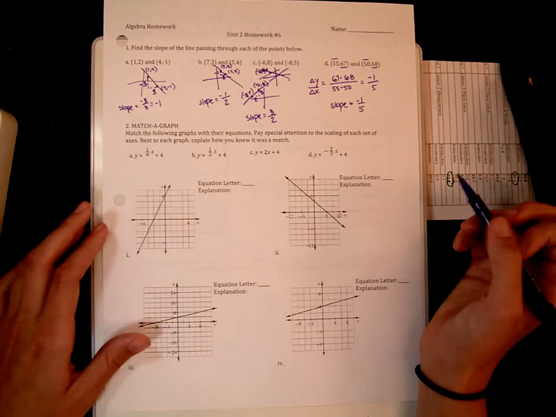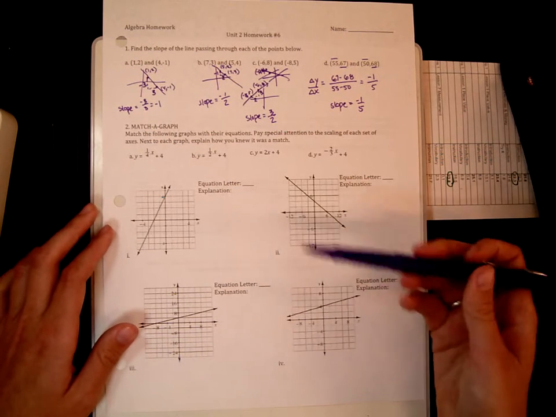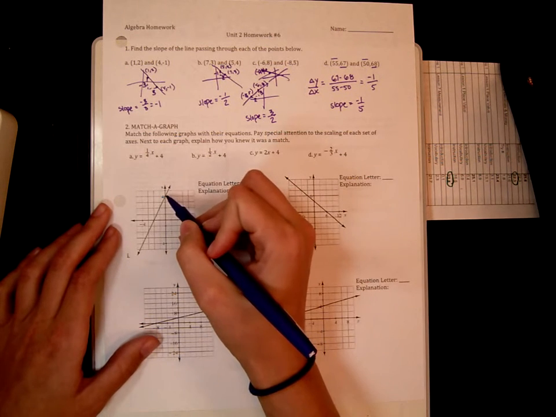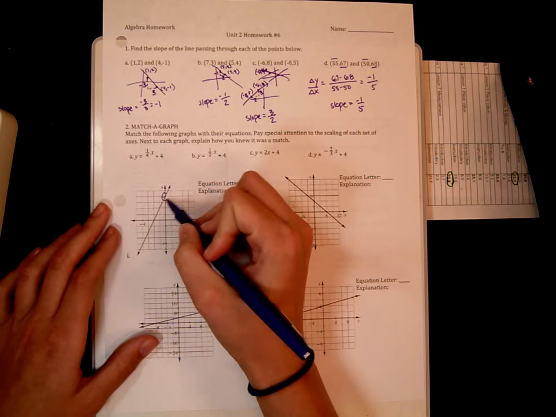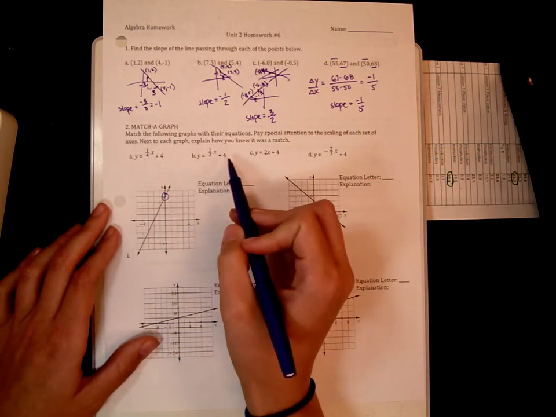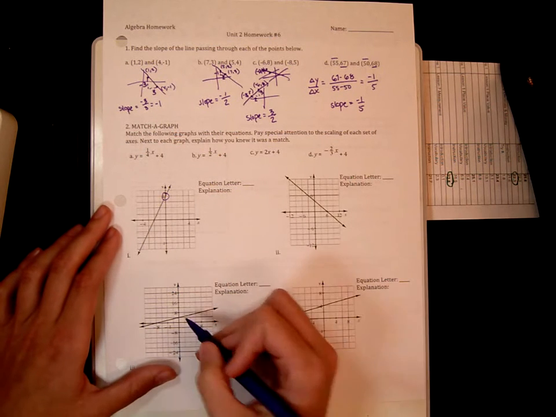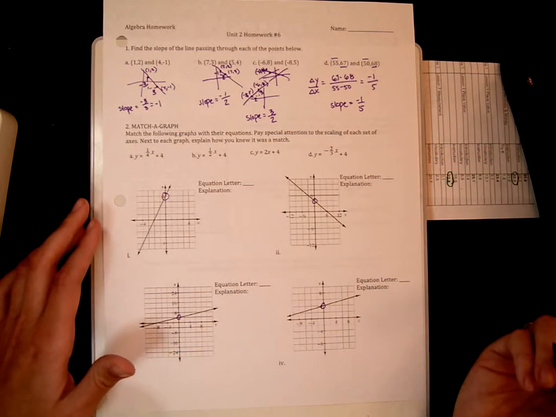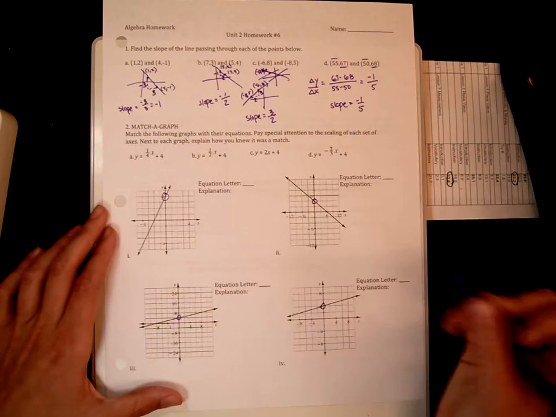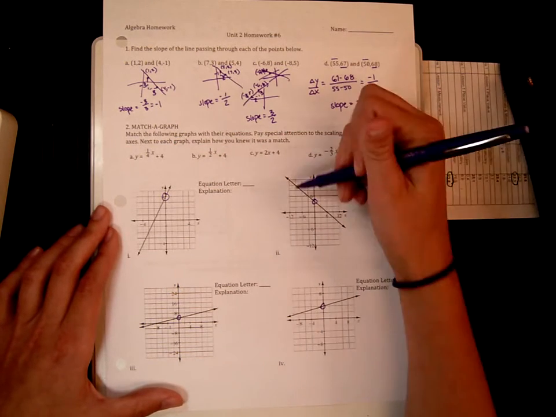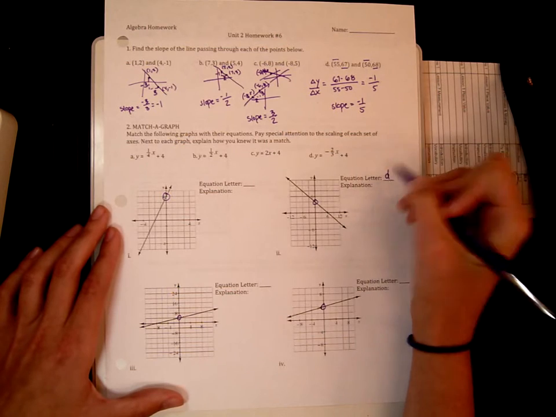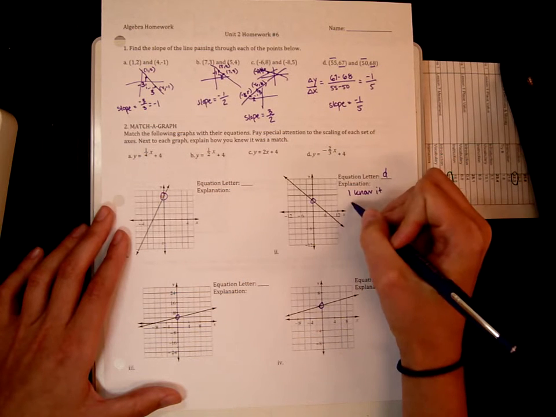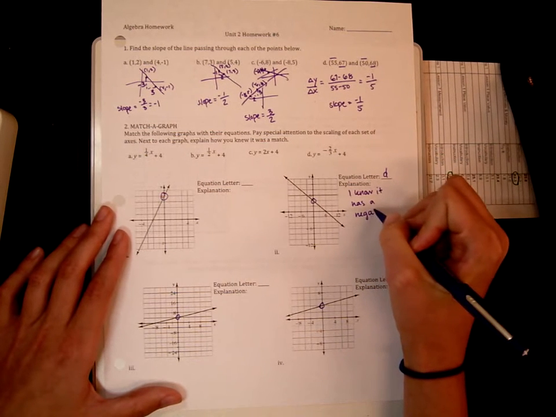Alright, match the following graphs with their linear equations. Pay special attention to the scaling of each set of axes. Explain how you knew it was a match. First, I know that this graph has a y-intercept of +4. So it's either this one or that one. Oh, they all have a y-intercept of +4. I see that now, so that doesn't really help me. I need to pay attention to the slope. I know that one of these slopes is negative, and this one's going down, so D has to go here because the slope is negative. Explanation: I know it has a negative slope.